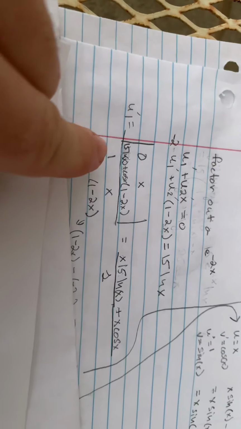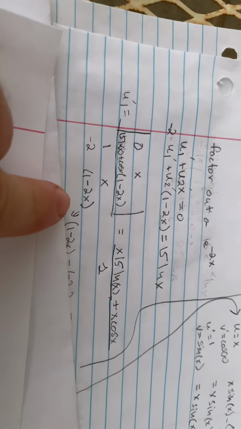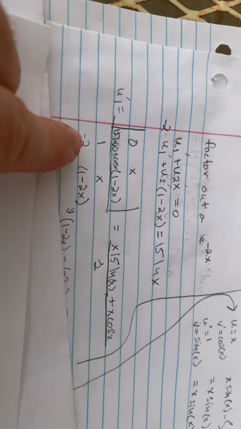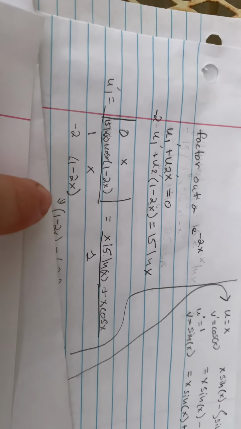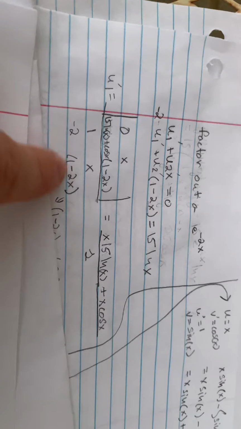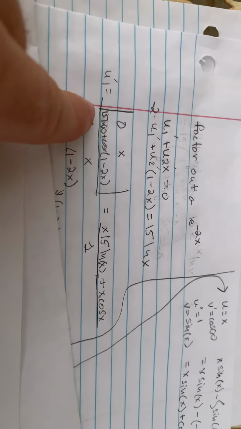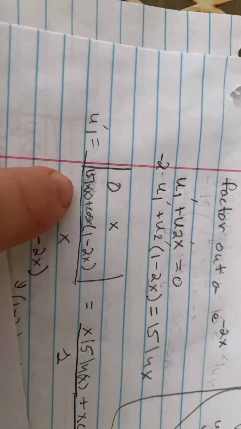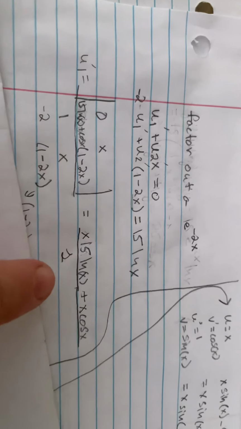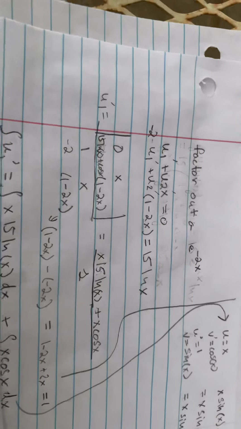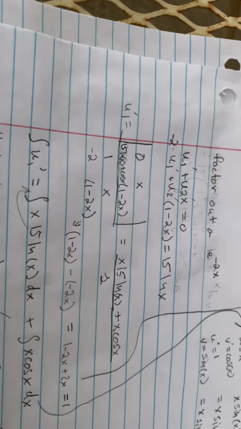So I'm going to use Cramer's rule, and I get this. And to solve for this, multiply 1 by 1 minus 2x, and then subtract -2x, which is positive, so these will cancel out, and I'll get 1. This will equal 0, and I just multiply the x over. This is 15 ln(x) plus cosine x, and I get that. As you can see, there's no work here.